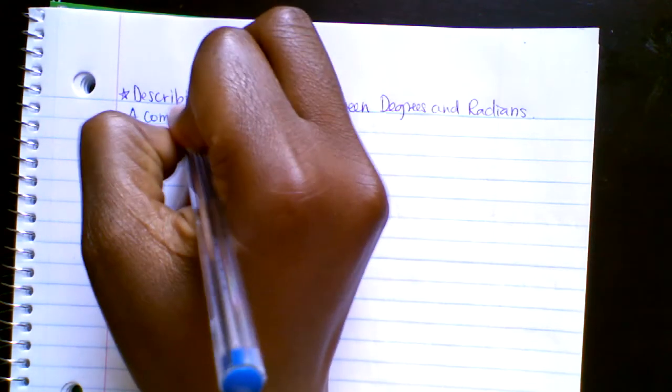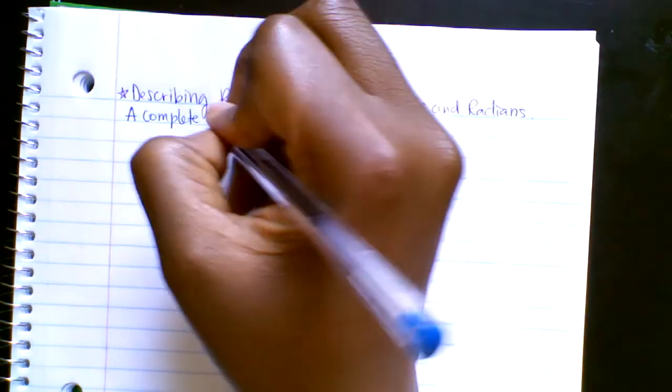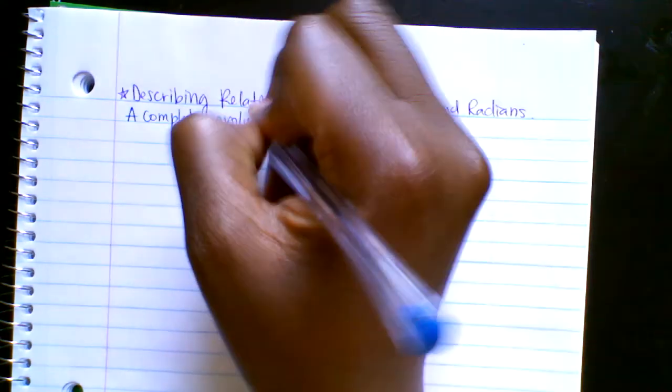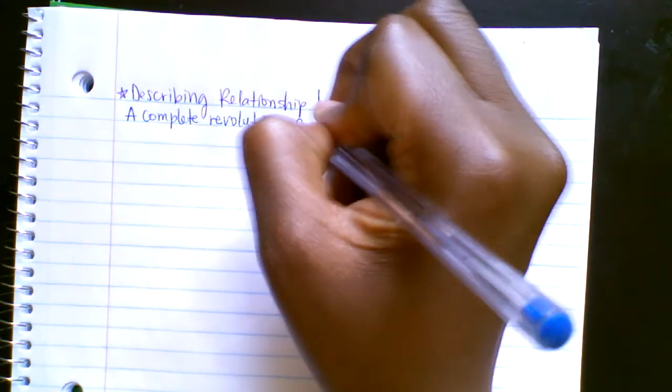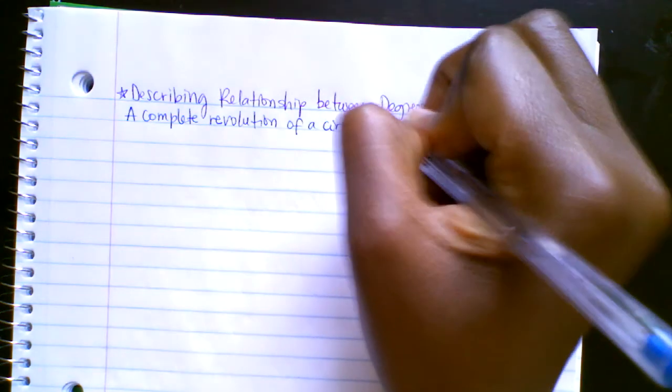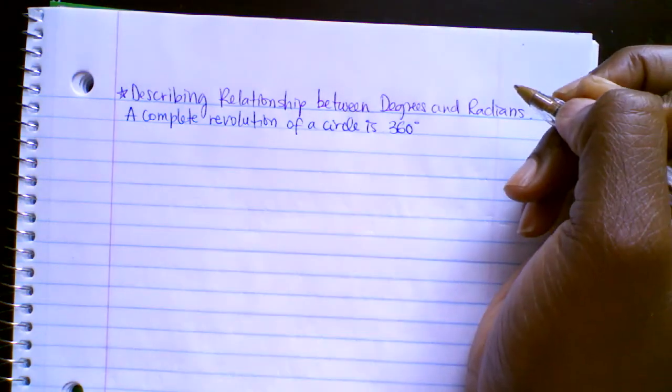Okay, so we know that a complete revolution or a full circle, a full rotation of a circle, is 360 degrees.